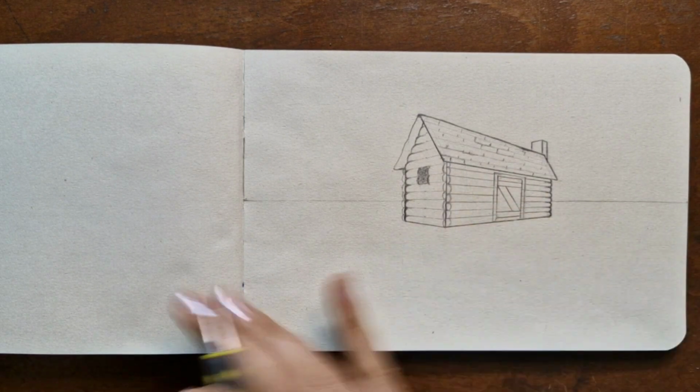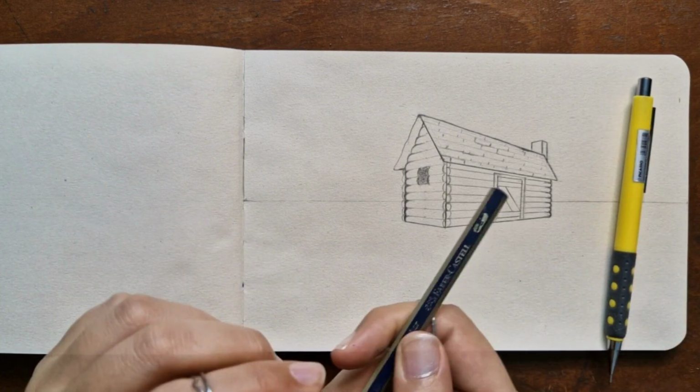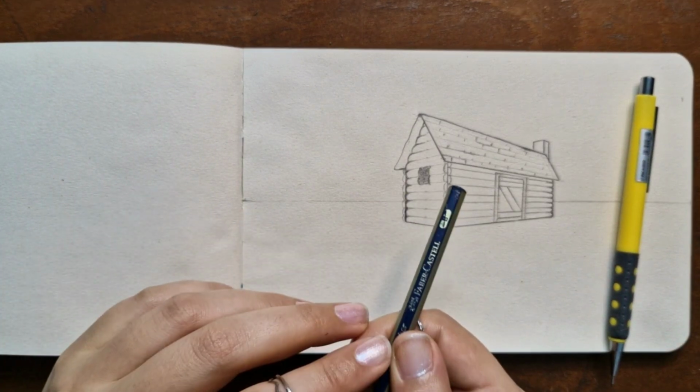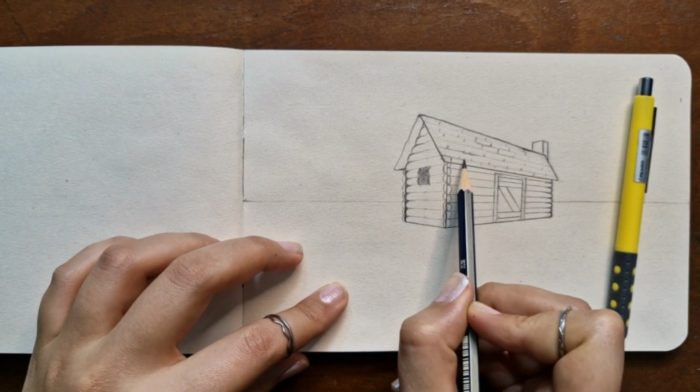To do this, I'll switch from my mechanical pencil to a softer B pencil and darken the lines between the bricks, making the cracks look deeper.